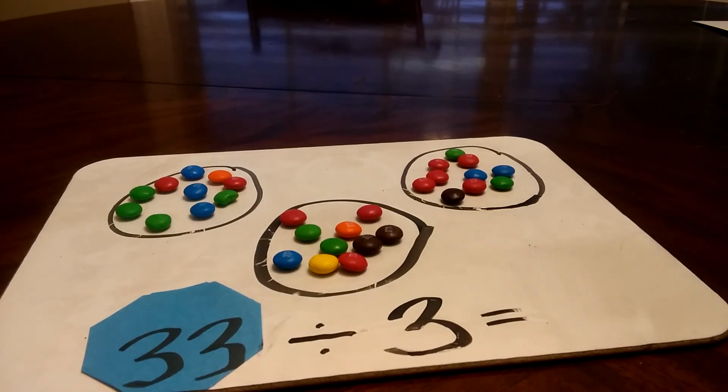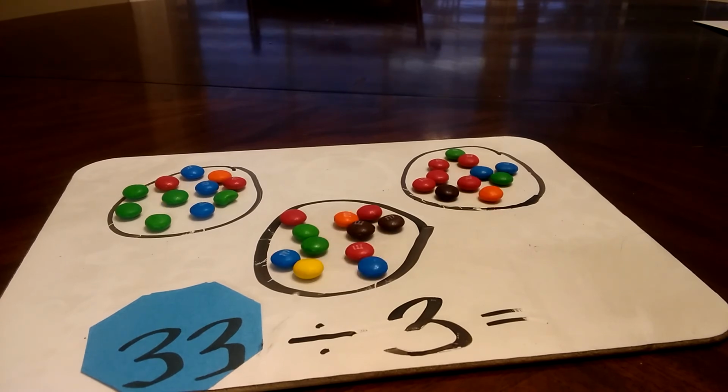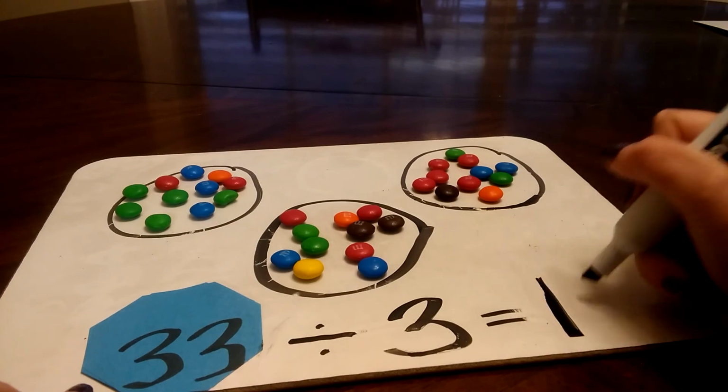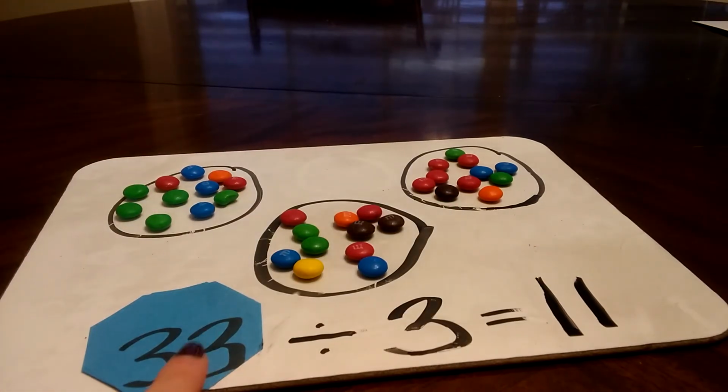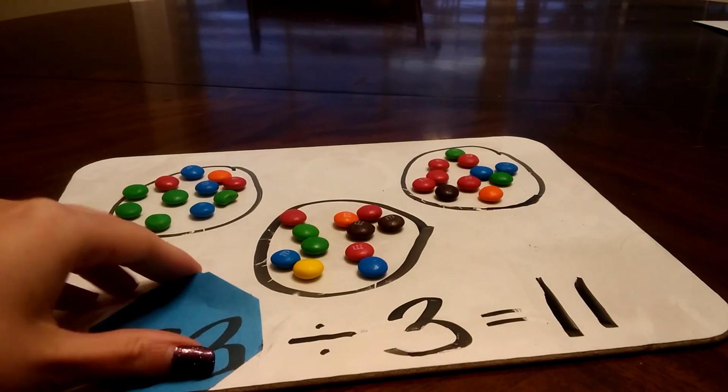Okay, now we are going to do 33 divided by 3. 33 divided by 3 is 11. I went ahead and did this one too, but if you look in each group, there are 11. This has a trick to it. If you know that 3 divided by 3 is 1, you can just do it again. 3 divided by 3 is 1, and that makes 11.